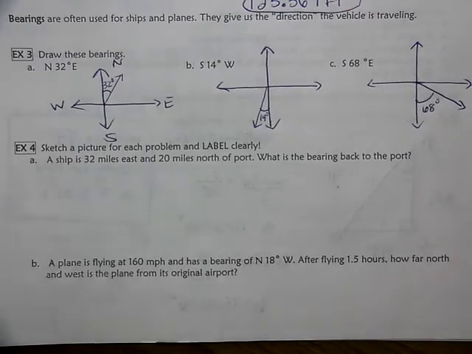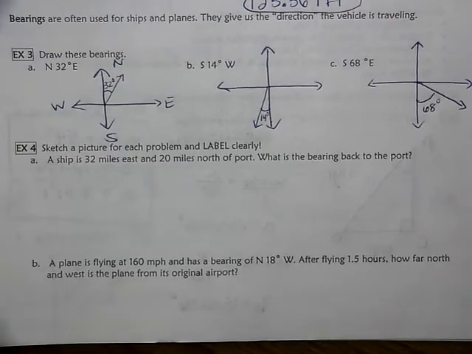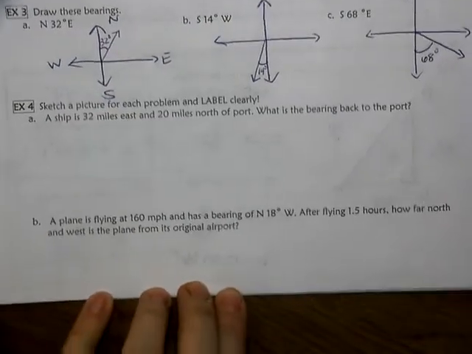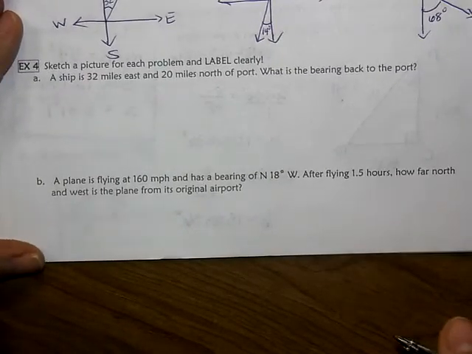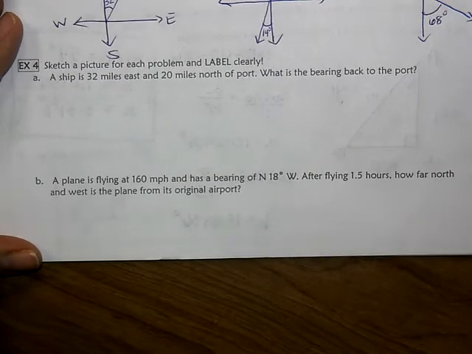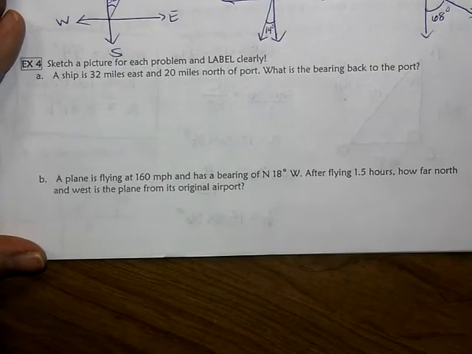But we're going to incorporate this idea into a story problem because this is pre-calc, right? That's what we do. So let's go ahead and try that. We're going to sketch a picture. For any story problem, you have to sketch a picture for me. Okay, I will be grading your picture. It's part of the problem. Okay. So a ship is 32 miles east and 20 miles north of port. What is the bearing back to the port?